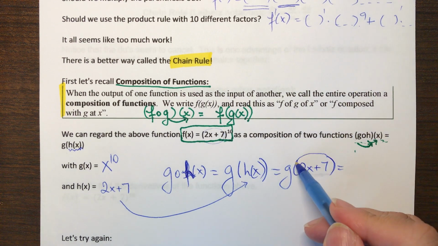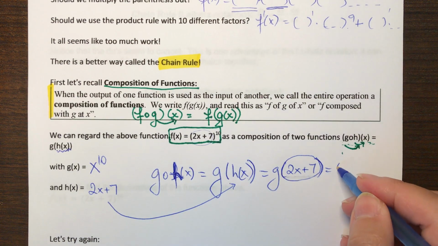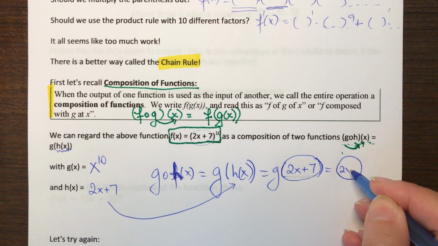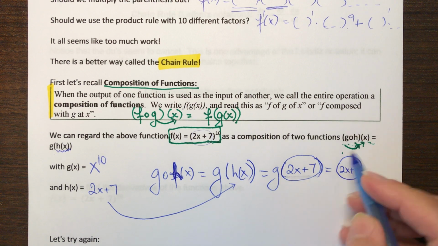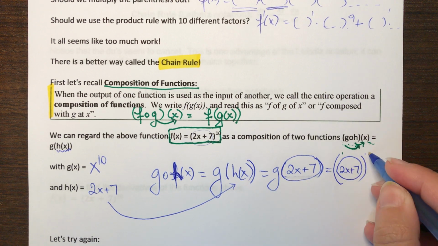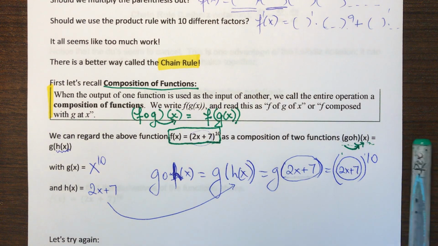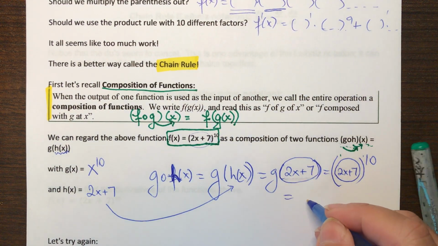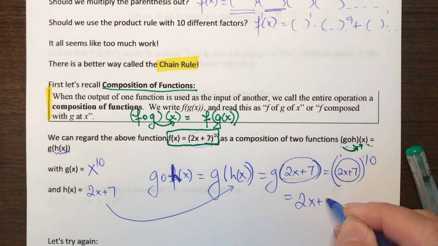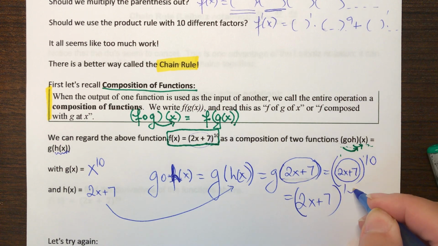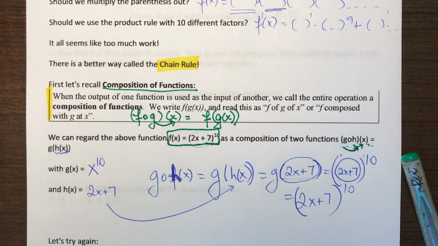My x has a new name, 2x plus 7. So what happens to that 2x plus 7? Well, the function g raises anything that comes its way to the 10th power. As you see, too many circles, but there you go, I'll write it one more time. Composed, chained together, this creates the whole function f of x.